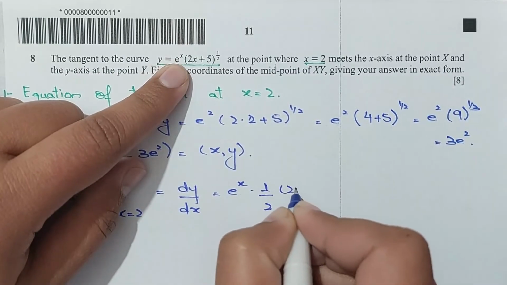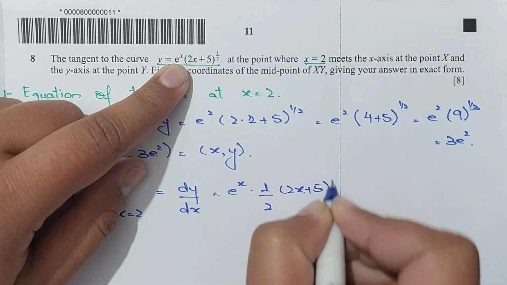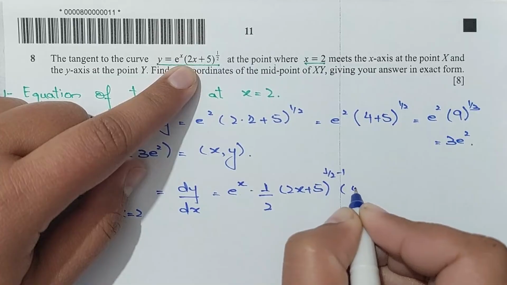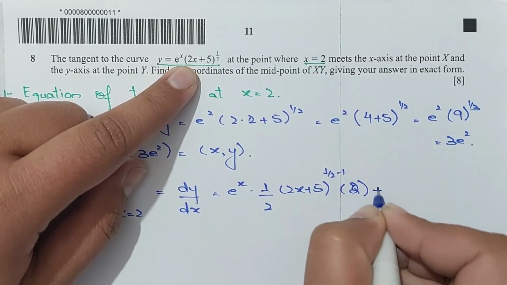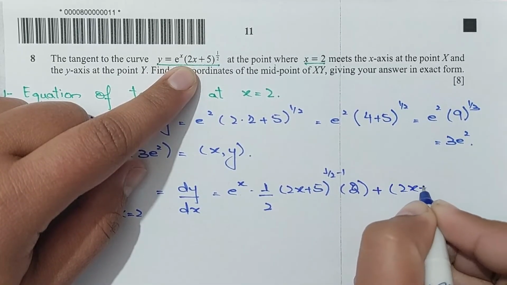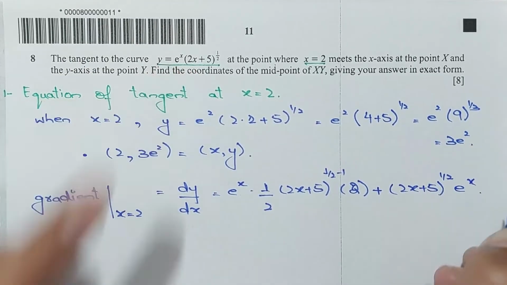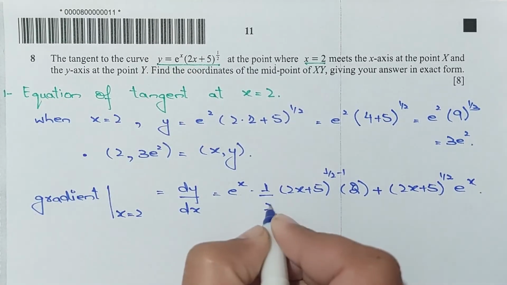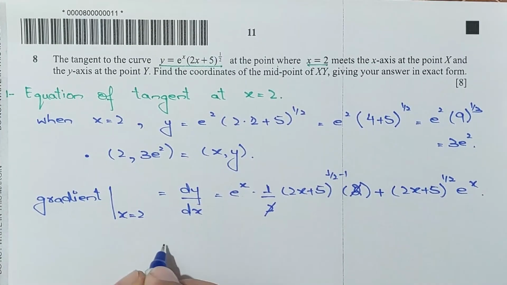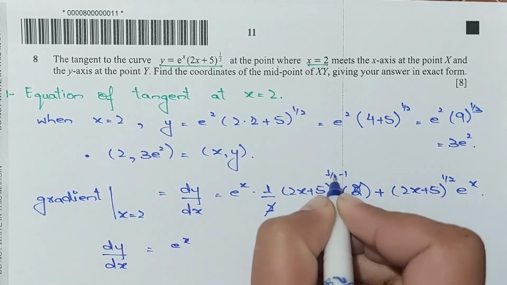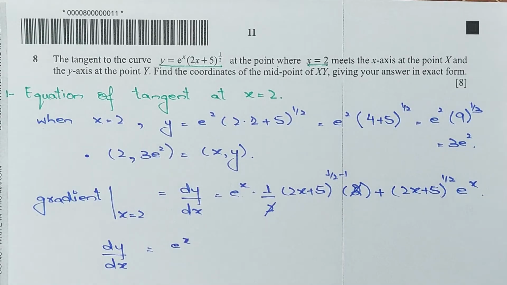Power, the base function, and power minus 1: 1/2 minus 1, and the derivative of the base function is just 2. Plus the second function as it is. The derivative of the first function is e to the power x. This 2 is cancelled out. So we can say dy over dx becomes e to the power x, and 1/2 minus 1 is negative 1/2.